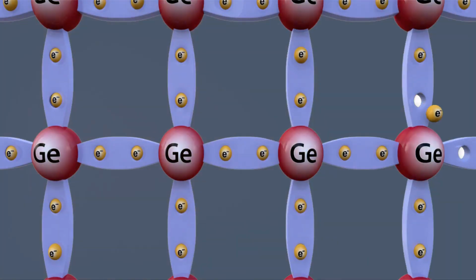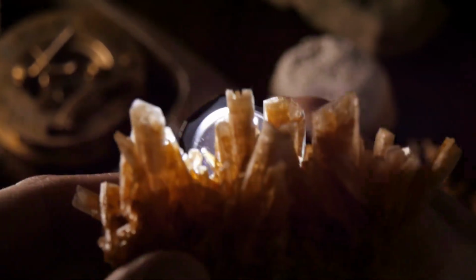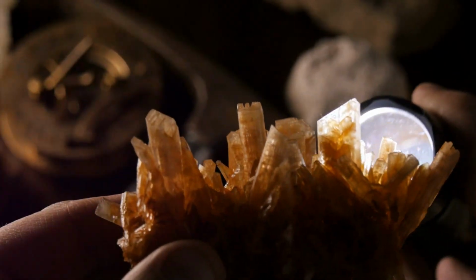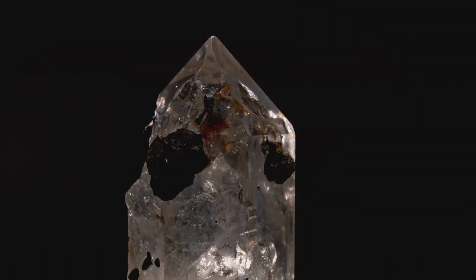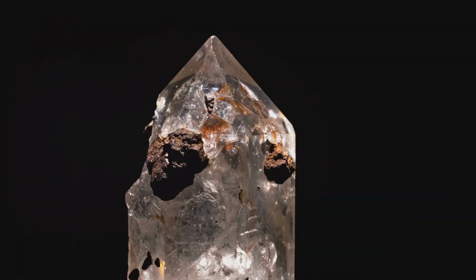Imagine a perfectly arranged array of atoms, a crystalline lattice, the very essence of order in the material world. Now, picture a tiny disruption in this otherwise flawless arrangement, a single atom out of place. This, my friends, is the essence of a defect in a crystal.